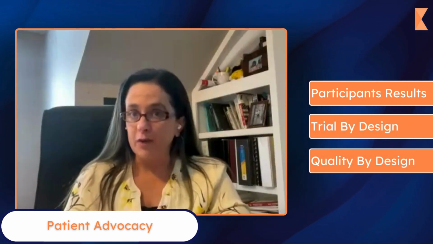Which takes you to the question you're hinting at, which is patient advocacy. Is there any section on patient advocacy in there? I wouldn't say it's outright advocacy per se, but what we are seeing is, are you going to return participants' results directly to them? What's the plan for that? We're also seeing an emphasis on trial by design and quality by design, so a very big emphasis there.